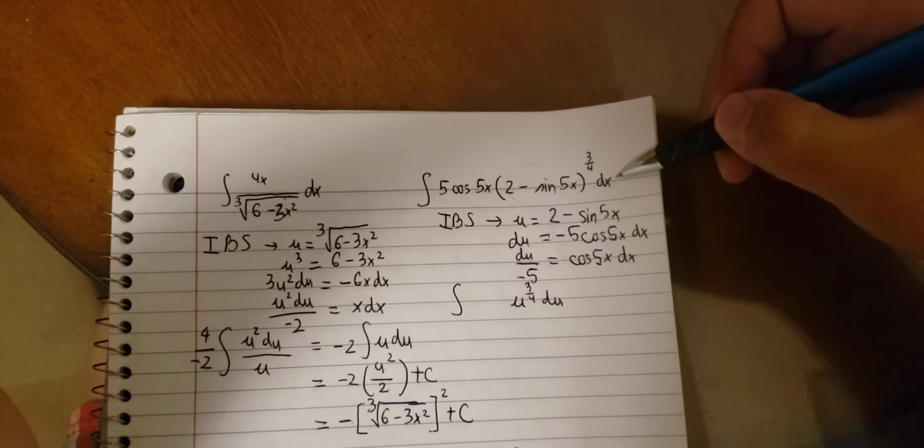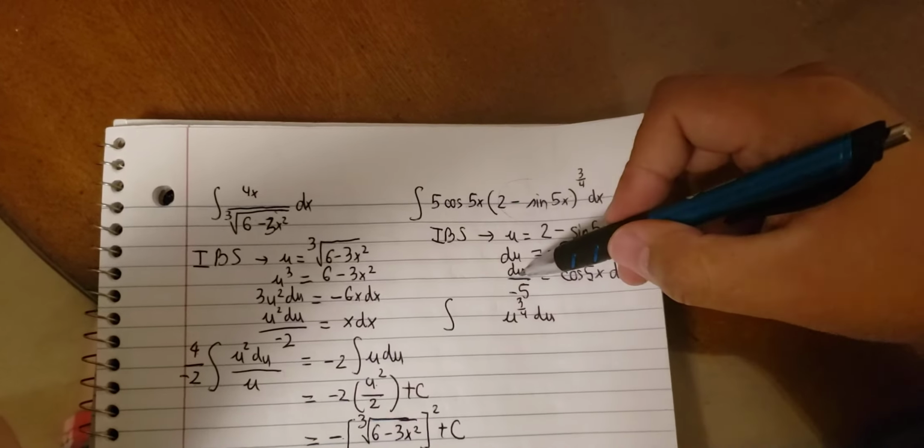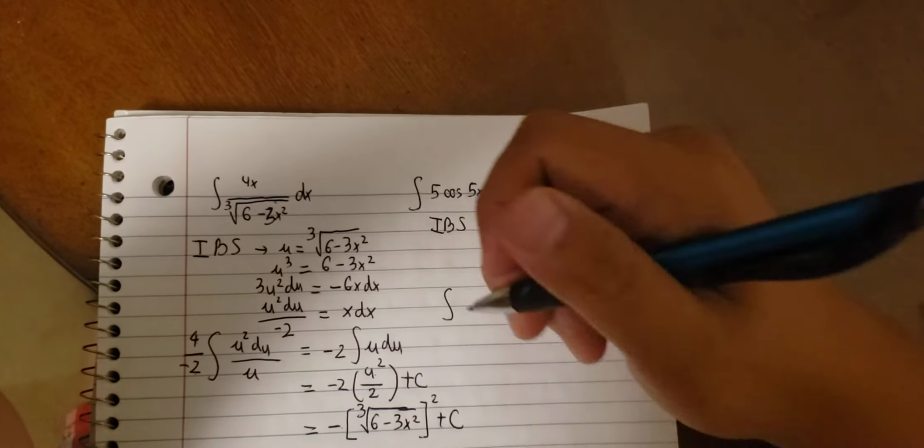Cosine pi s with ds, we change for du over negative 5.